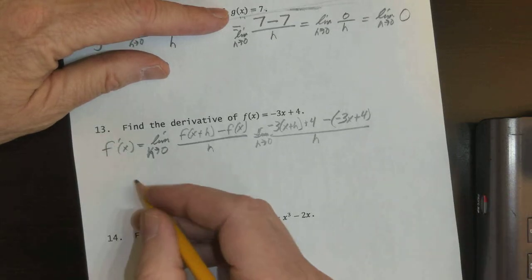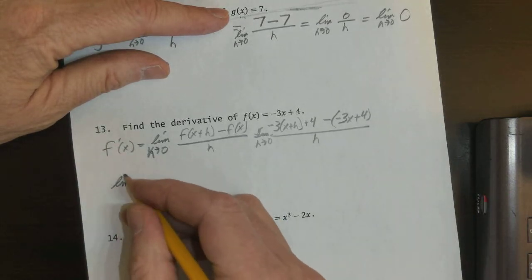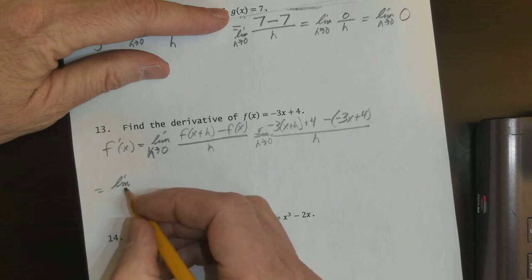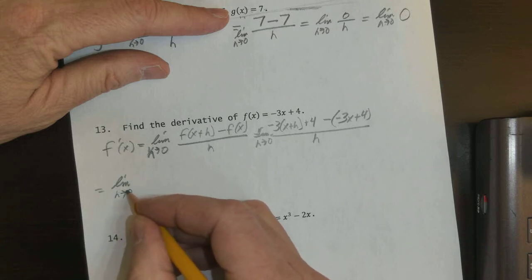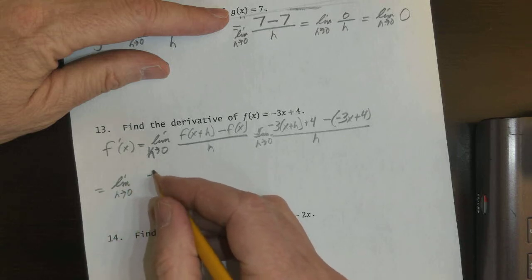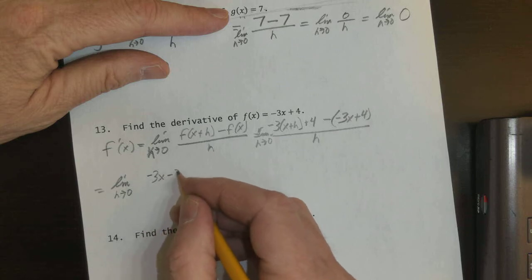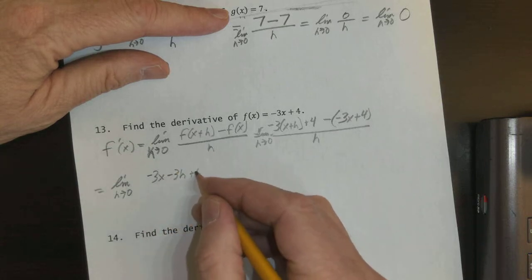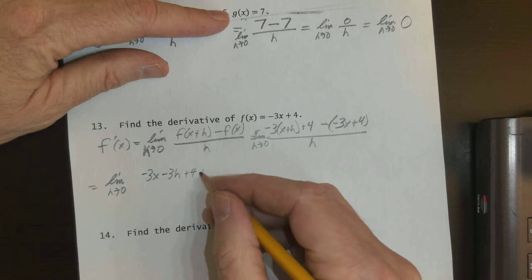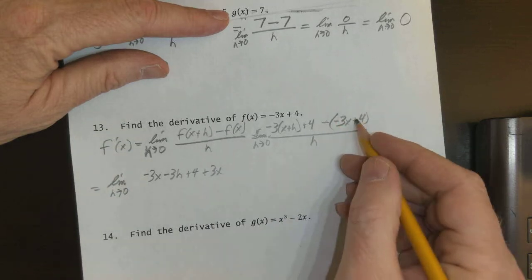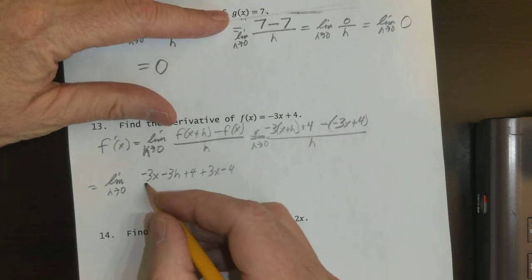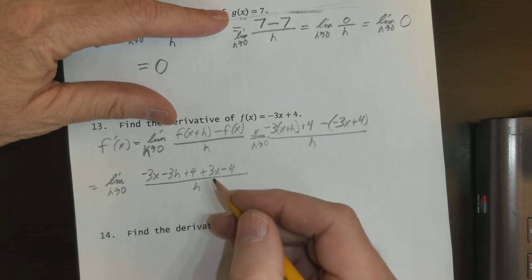All right, this is equal to the limit as h approaches 0 of negative 3x minus 3h plus 4 plus 3x minus 4 over h.